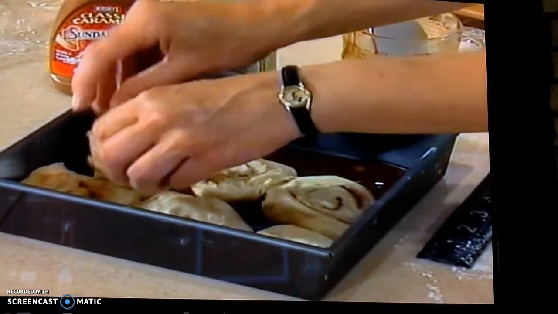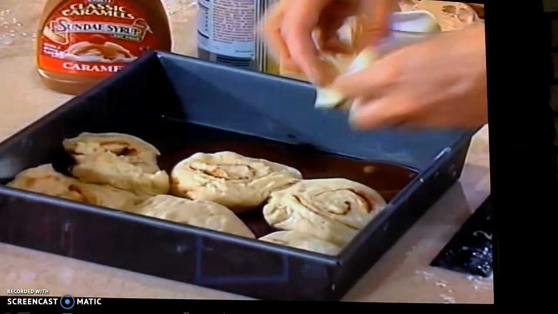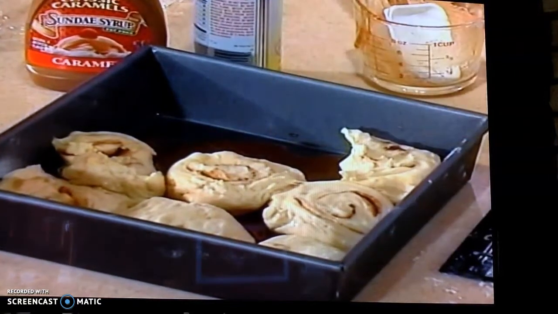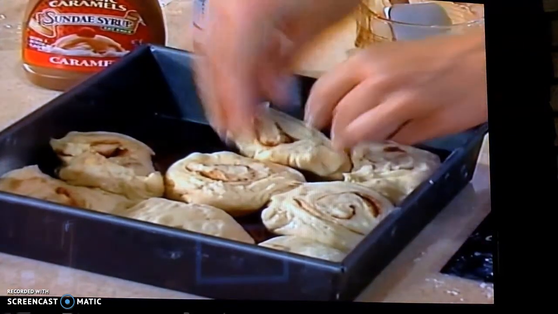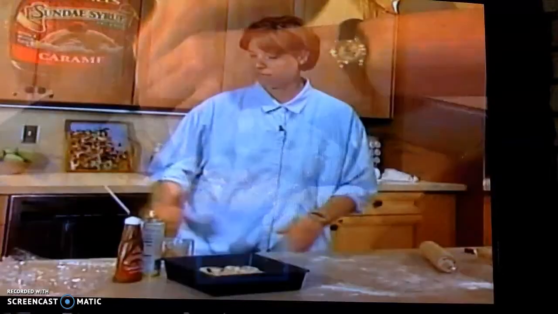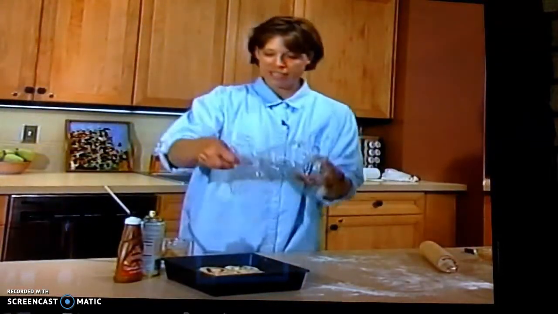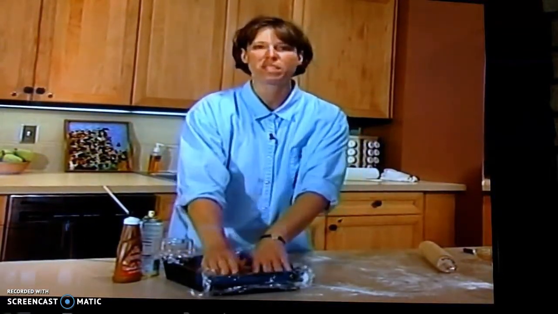Now what I found is the easiest for removing the rolls from the pan once they're baked is just to invert the pan onto a platter immediately after it comes out of the oven. Now we're going to cover our rolls lightly with saran wrap and put it in a warm spot to let it proof.